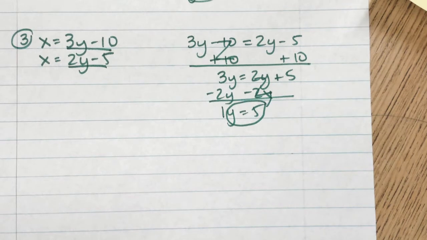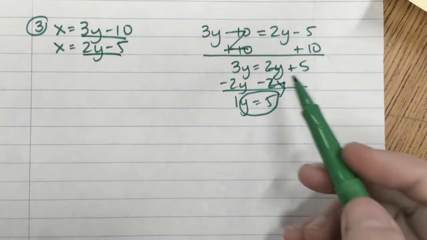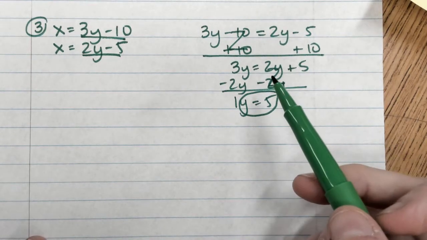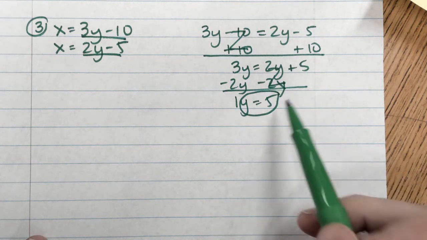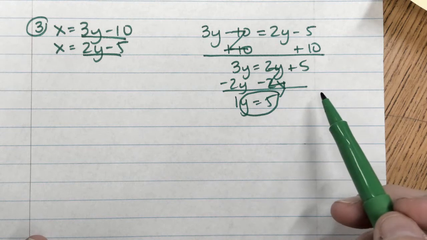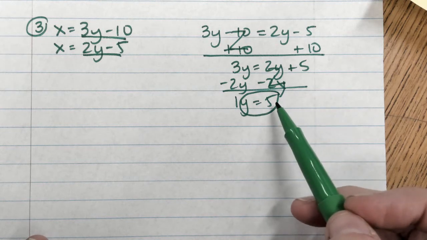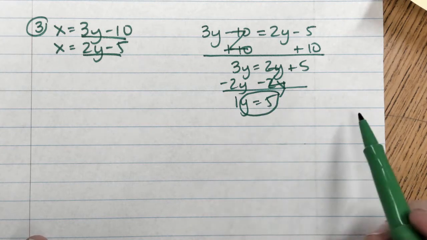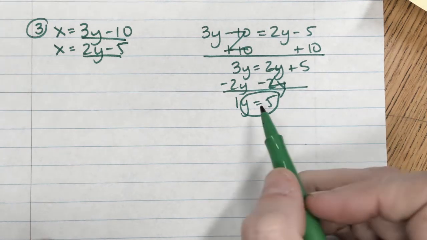Now notice this time I found the y first. Remember that when I'm writing down my final coordinate, the fact that I found y first does not mean y is going to be the first number in the coordinate, because my coordinates go x, comma, y. So just remember that. That's where you might make a mistake here.